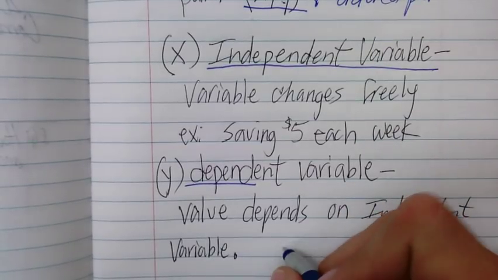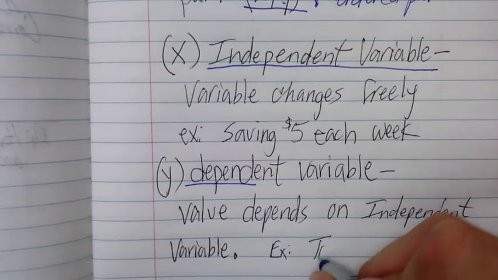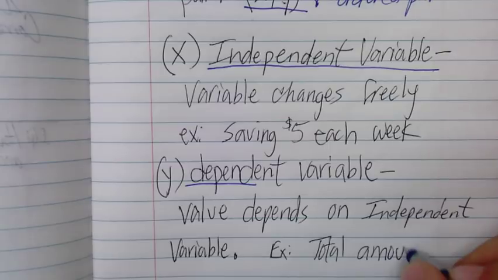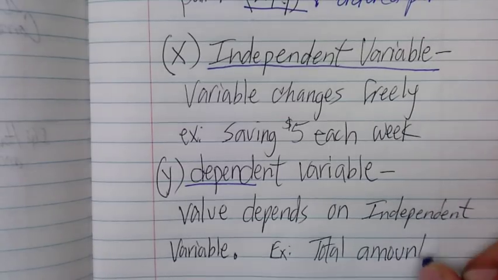So the example would be the total amount saved is changing because of the $5 each week.